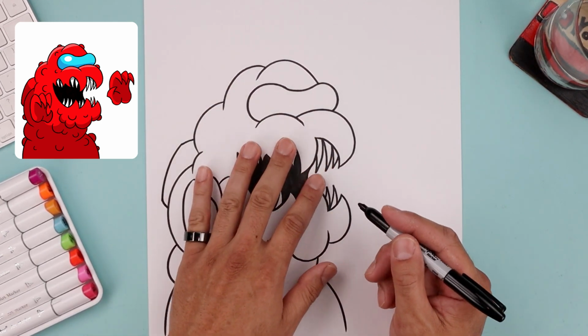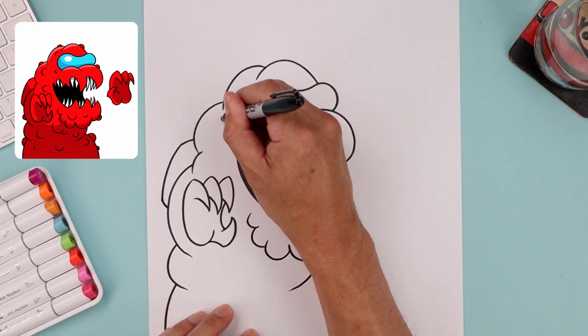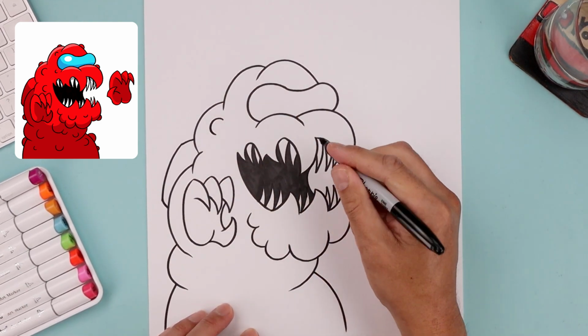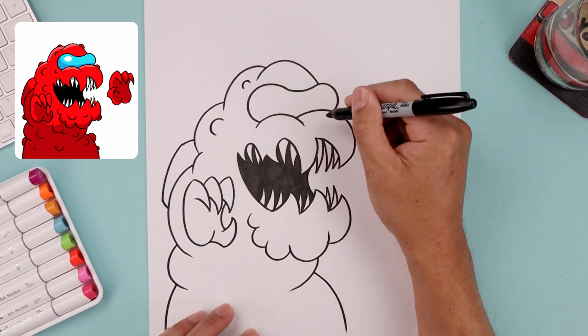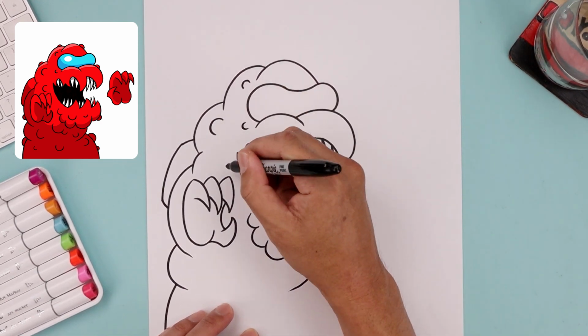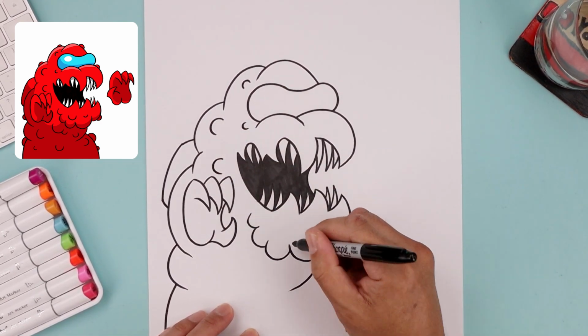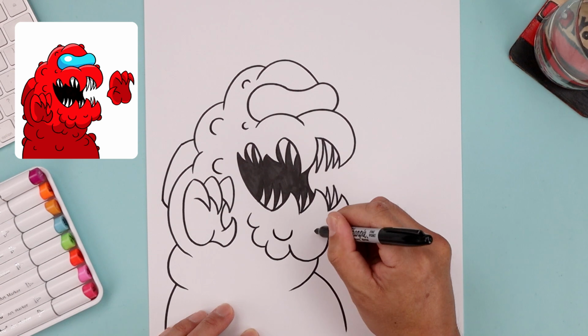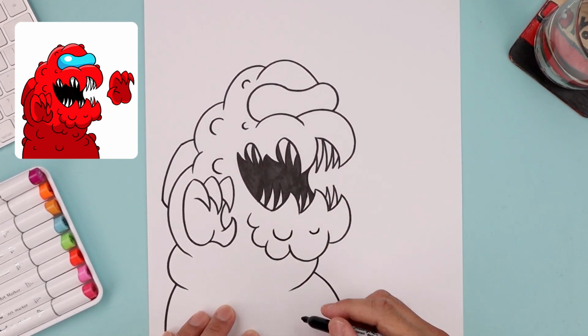Now we want to go back and add some bumps around the body. So we start on the top left, almost adding these half circles, and we can vary the size. Go across the chin, and then the body.